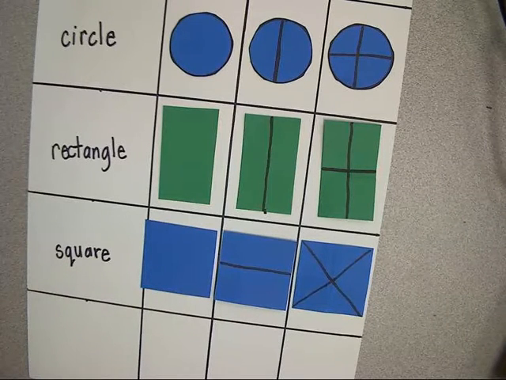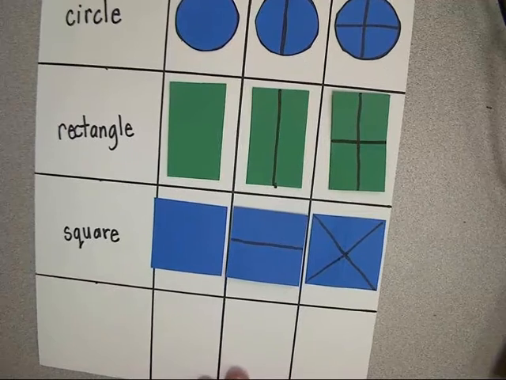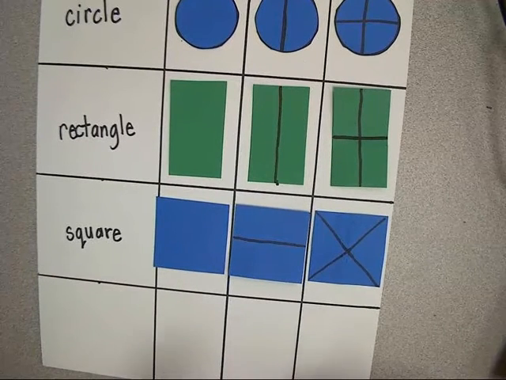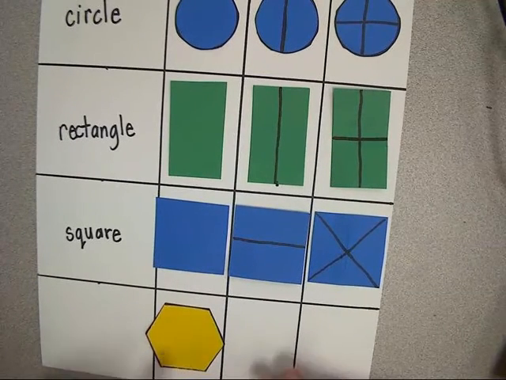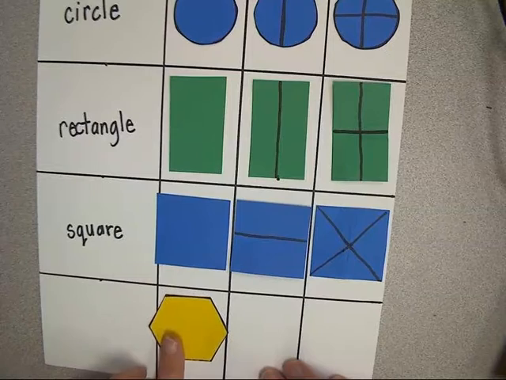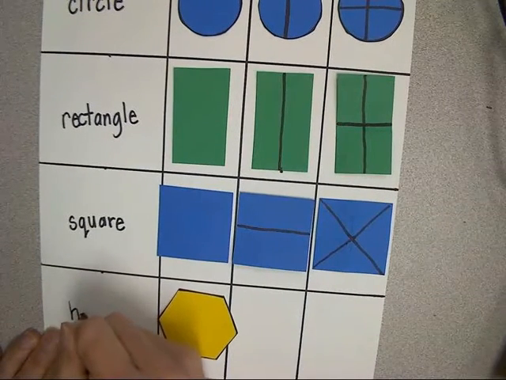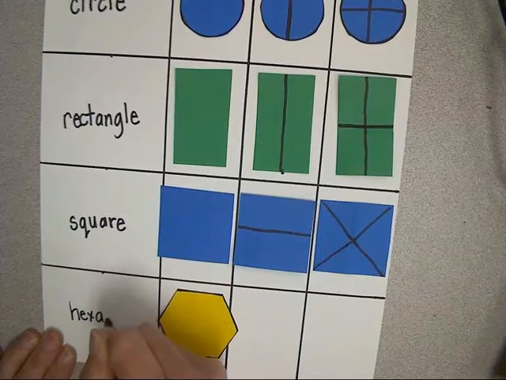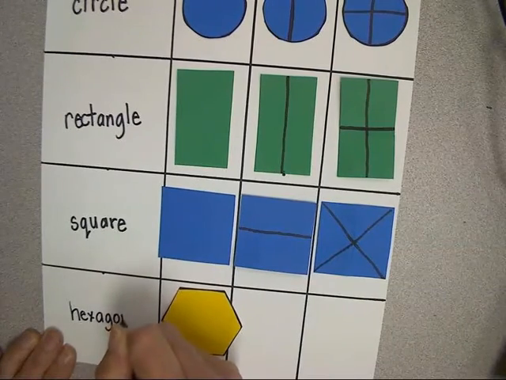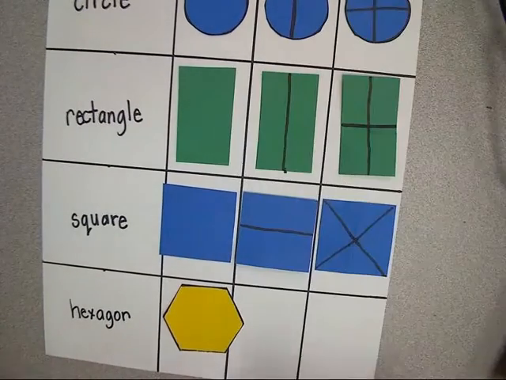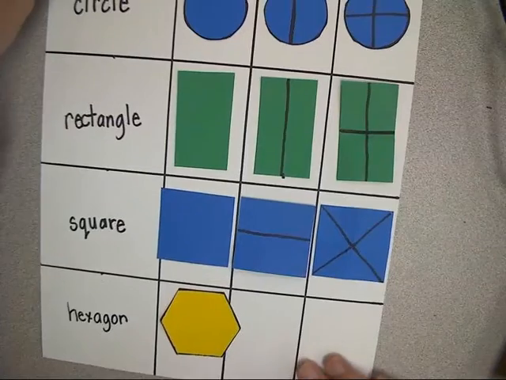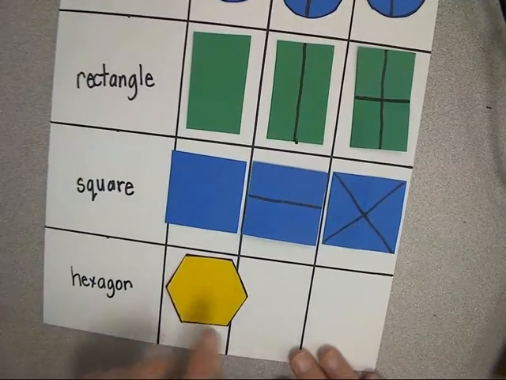Now, are you ready to see our last shape? Our last shape, can you tell me what this is? That's right, that is a hexagon. Let's write hexagon on our grid. This is a whole hexagon.